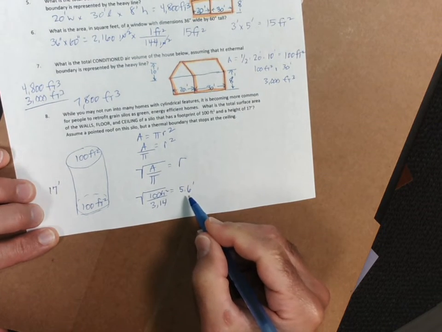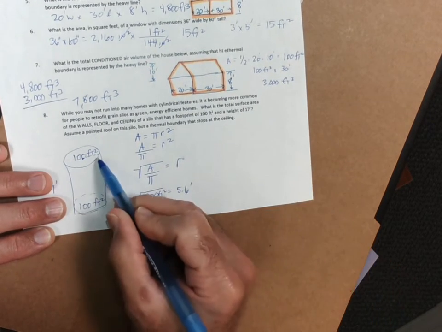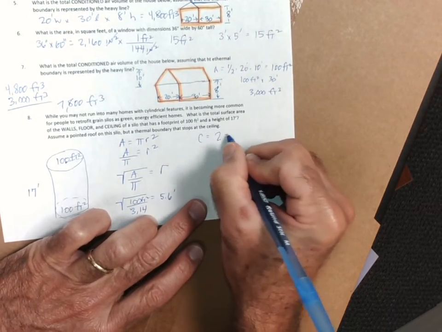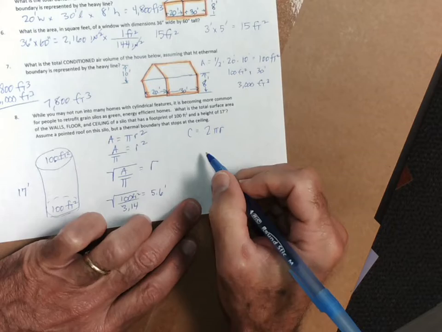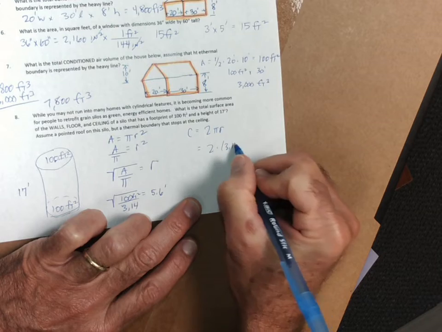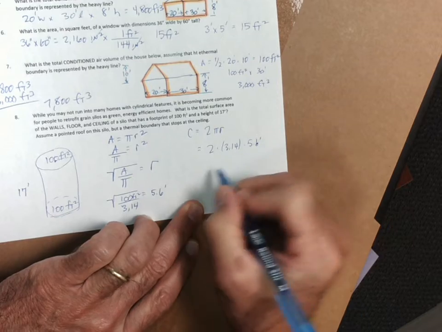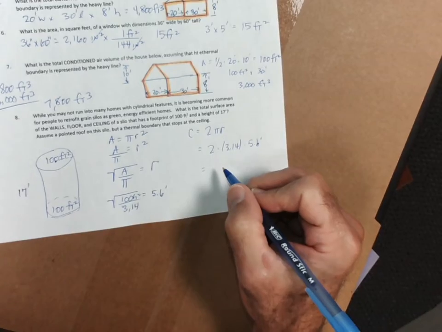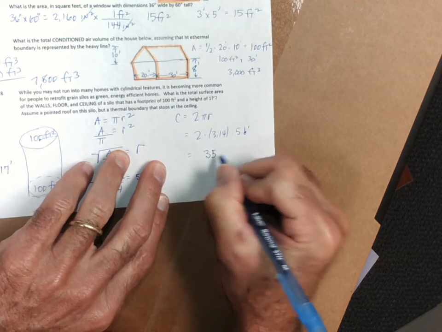Alright, so from radius, that's this point from the middle of the circle out to the edge, from radius I can calculate that. I know that circumference equals 2 times pi times r. That's another formula you used to know at some point. You might not remember it now. Equals 2 times 3.14 times 5.6 equals 35. We'll just call it 35.